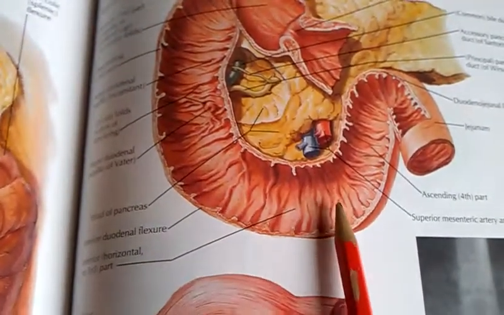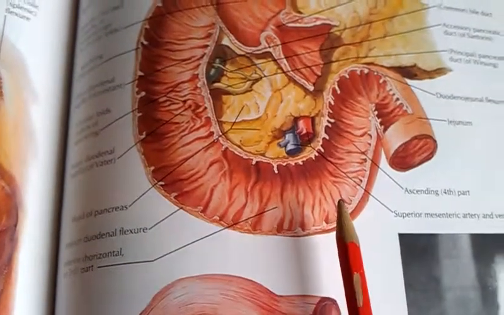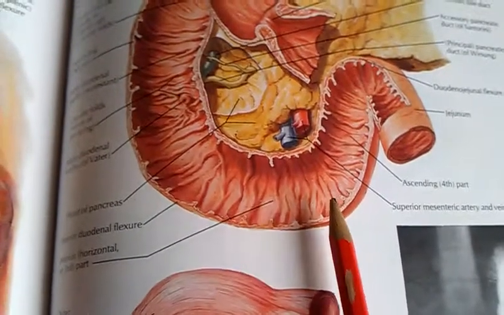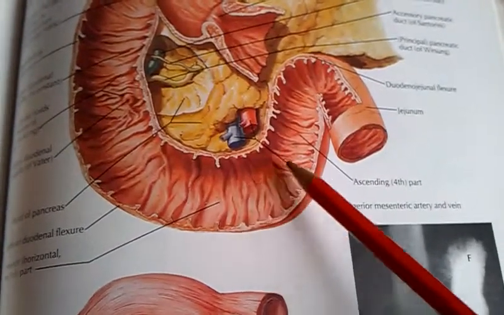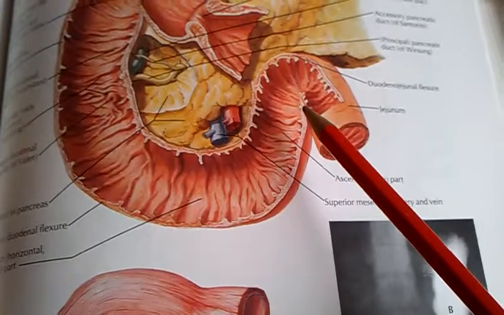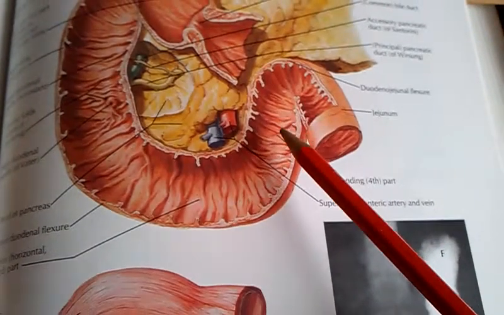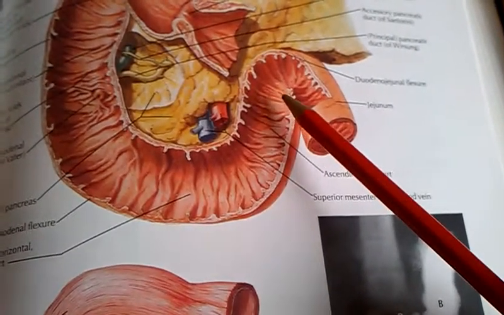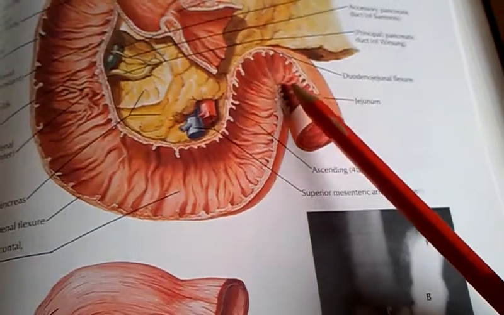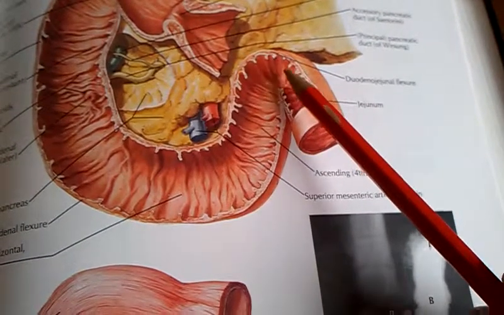The horizontal part crosses the third lumbar vertebra from right to left side, and the ascending part ascends on the left side of the aorta up to the second lumbar vertebra and joins with the jejunum at the duodenojejunal flexure.